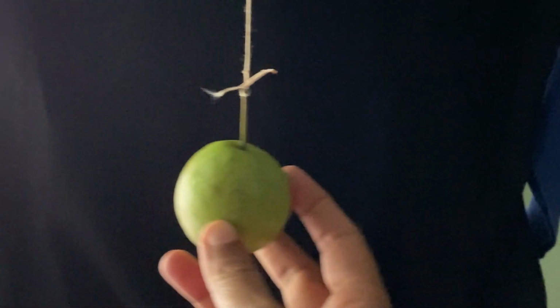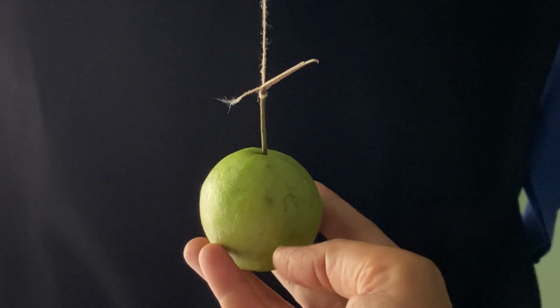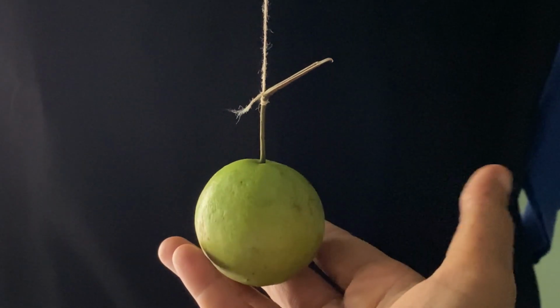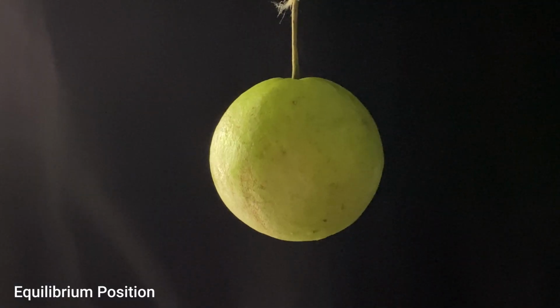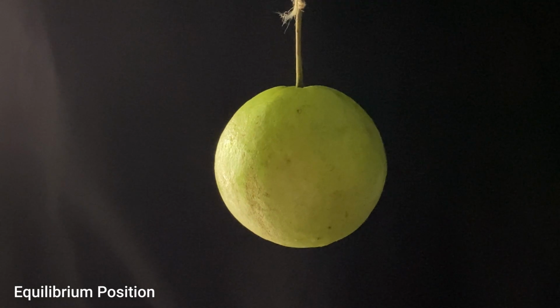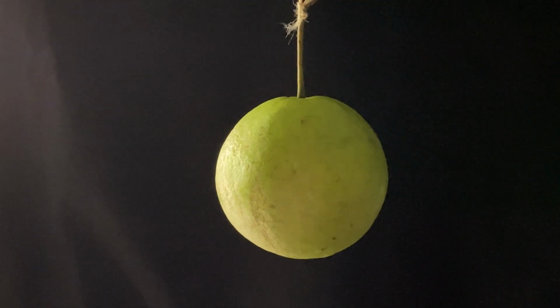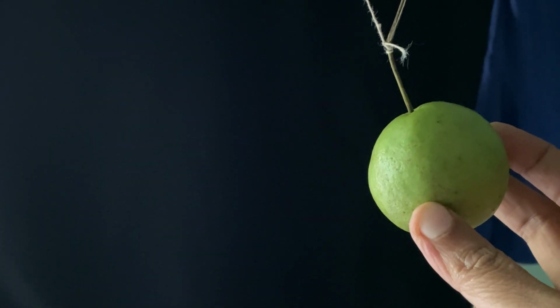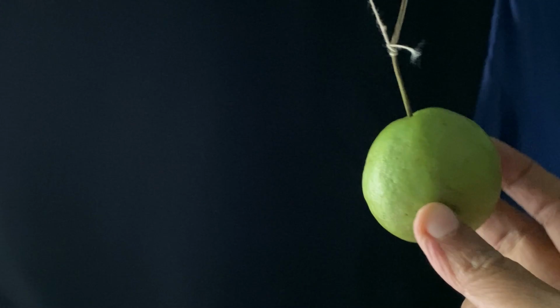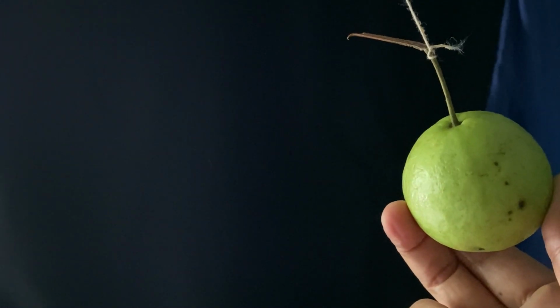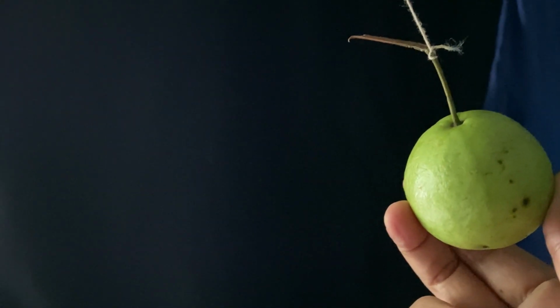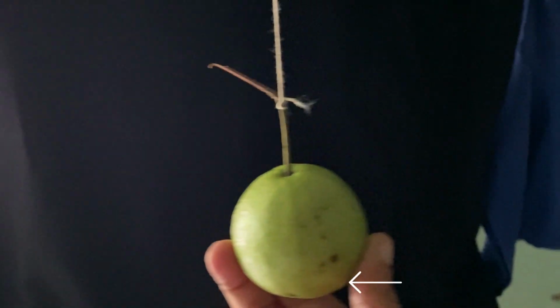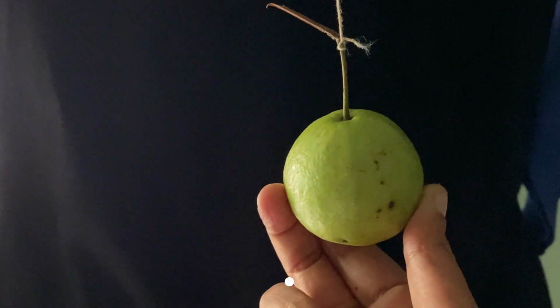It can move rightward and leftward about its equilibrium position. Equilibrium position means where the potential energy of this pendulum is minimum. What is potential energy? Potential energy gives something the ability to do work. During the oscillation, at this point, potential energy is maximum, kinetic energy is 0 because speed of this is 0, but acceleration is maximum and towards this equilibrium position.